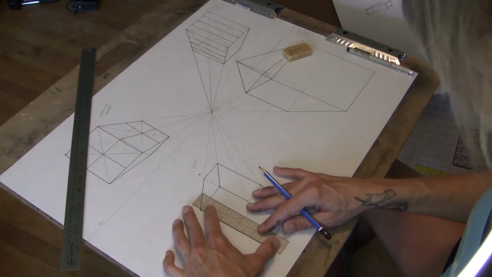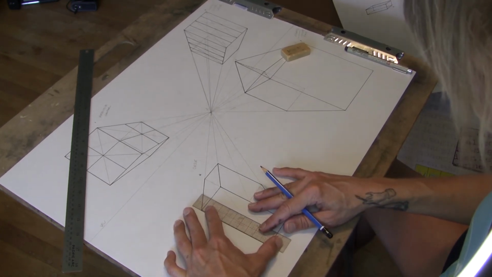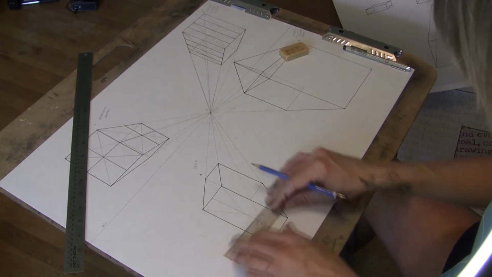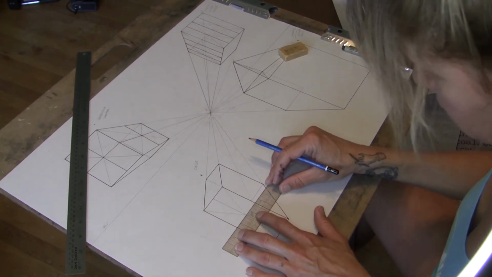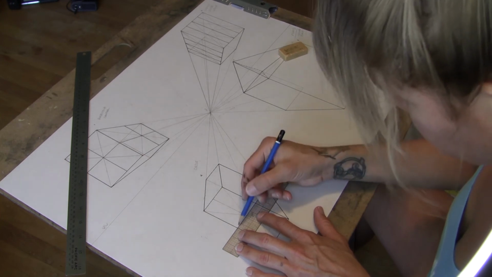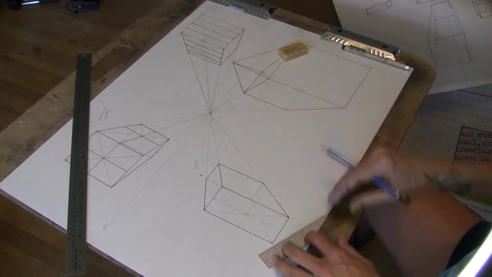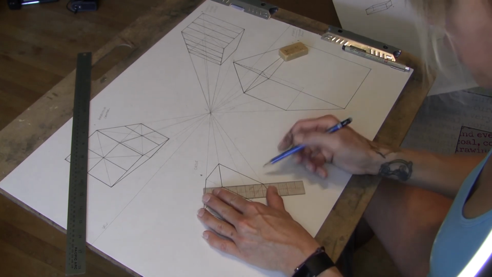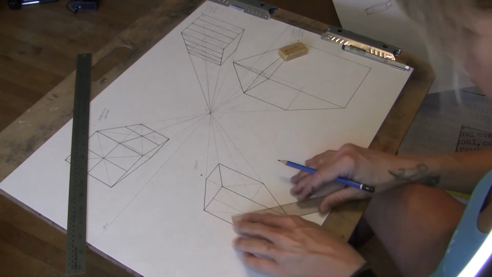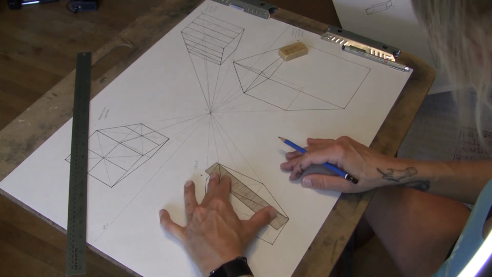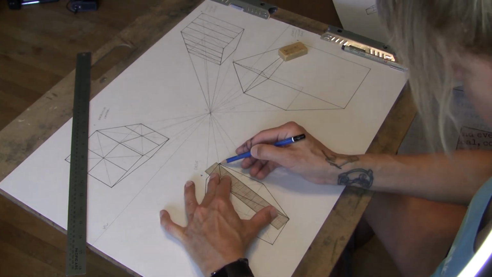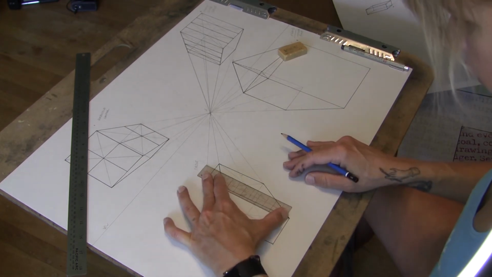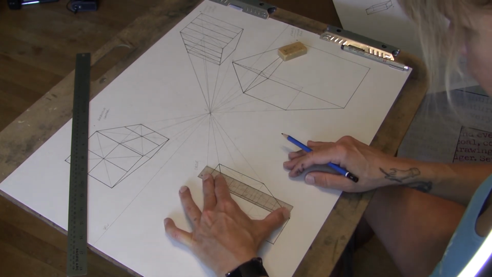So once I have center, then let's go ahead and divide vertical and horizontal. Okay, and then we'll do it on our side plane, corner to corner, right? And our vertical stays vertical.